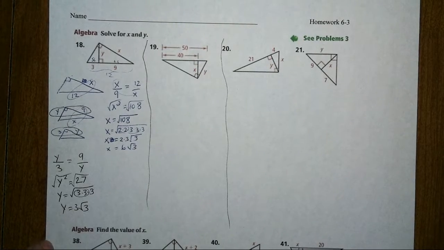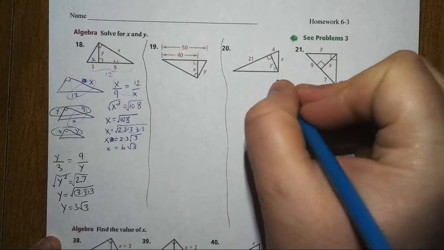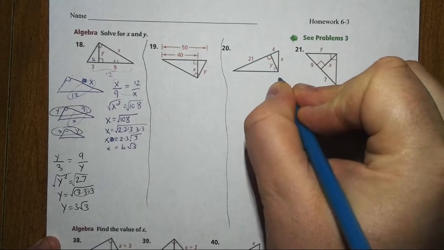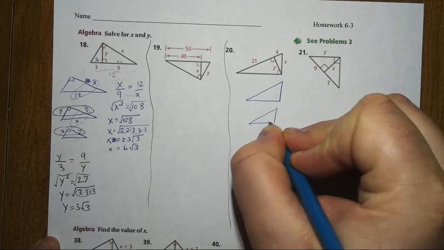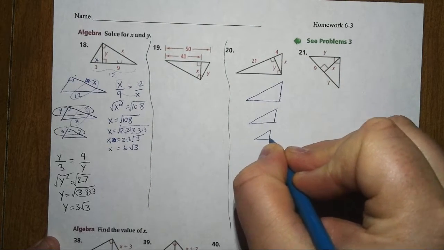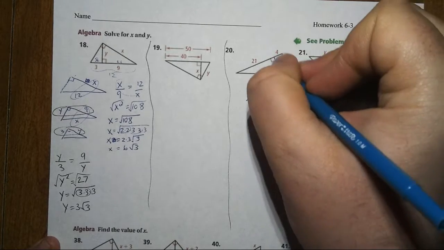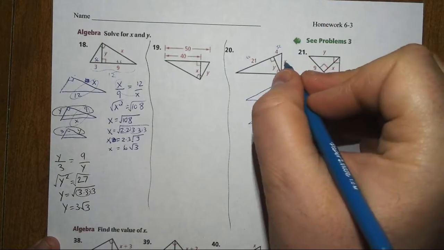Take a look at number 20. We have the same concept here, even though we have multiple x's and y's. We're going to draw 3 triangles out, so it's going down this way, big, medium, small. All right, so we have, cutting this down, we have a short leg and a long leg, and then the really big triangle, right?